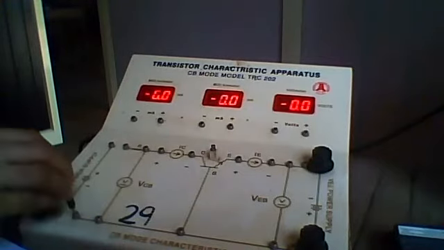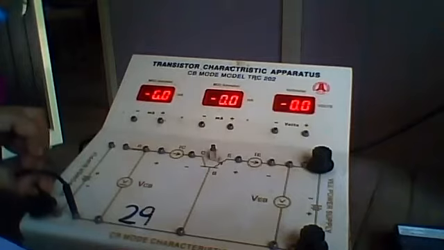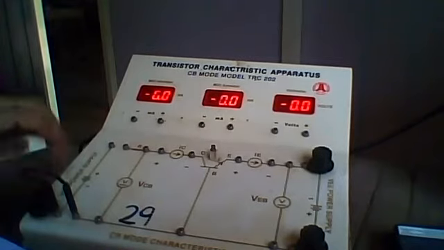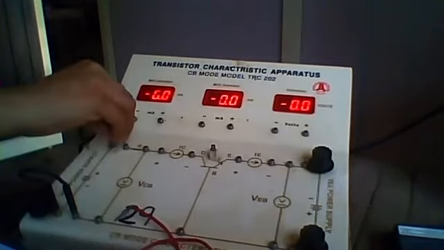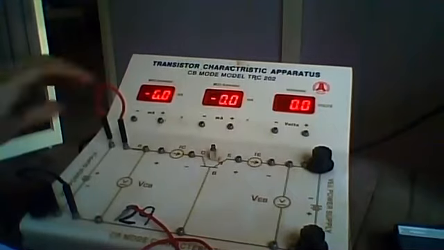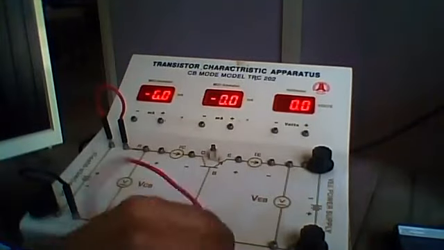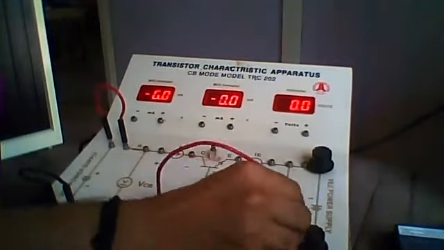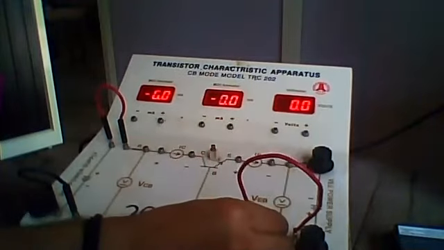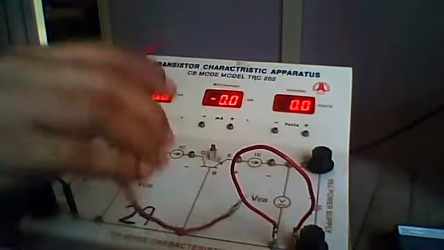There is no internal connection here, so we have to do the connection externally. Now the source voltage is connected here, and the next one is connected here. Also you have to connect the voltage source.